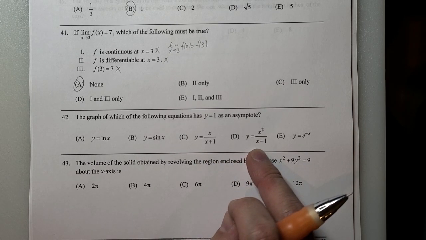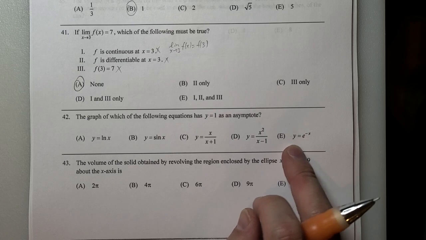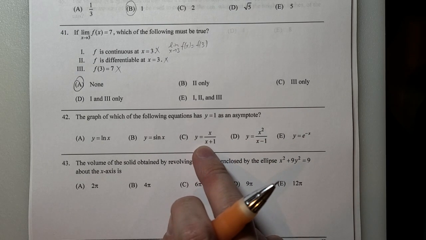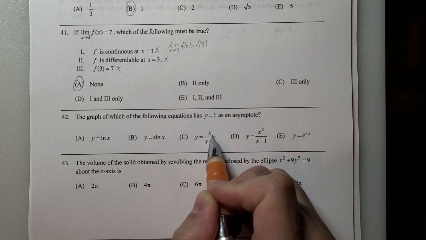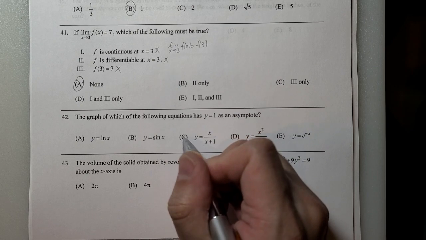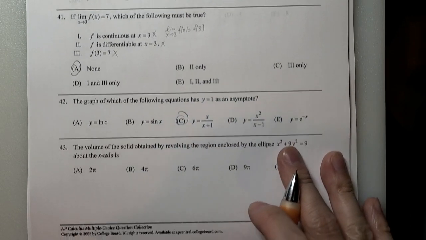There's a slant asymptote here. Actually, no. This one is a slant asymptote, so no. This one is a horizontal asymptote at y is 0, so no. This actually has a vertical asymptote, but there's also a horizontal asymptote, my bad. Because remember, it's a rational function, we can do the degree test. They're the same, so take the ratio of the leading coefficients, that's 1. So there is an asymptote. 42C. Okay, so only 56% of people got that right.